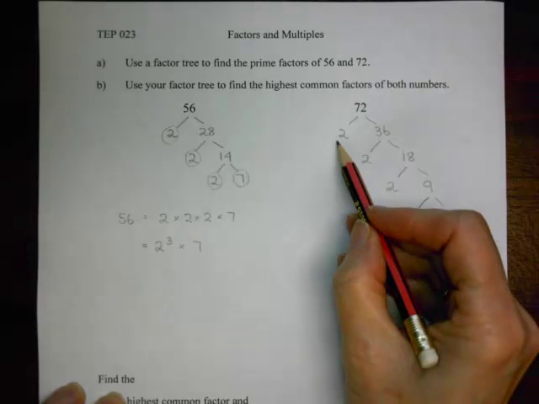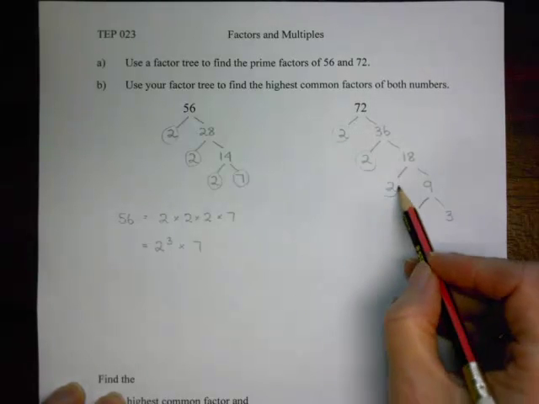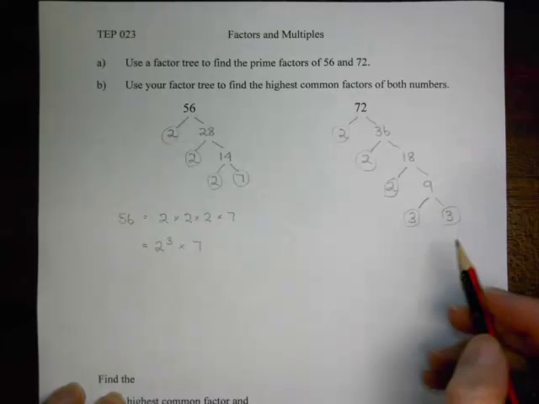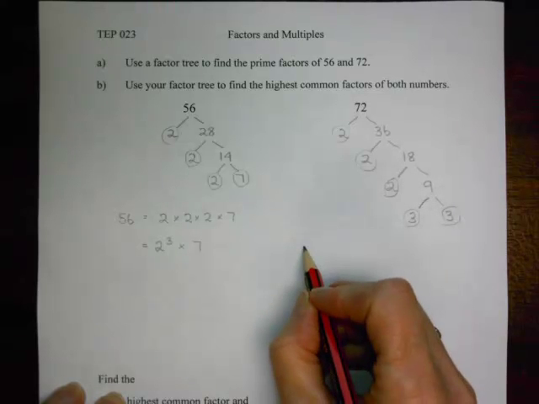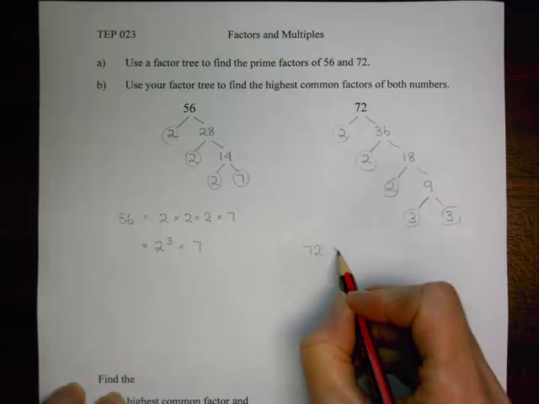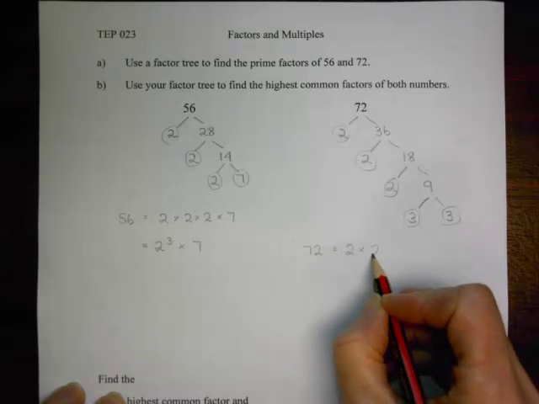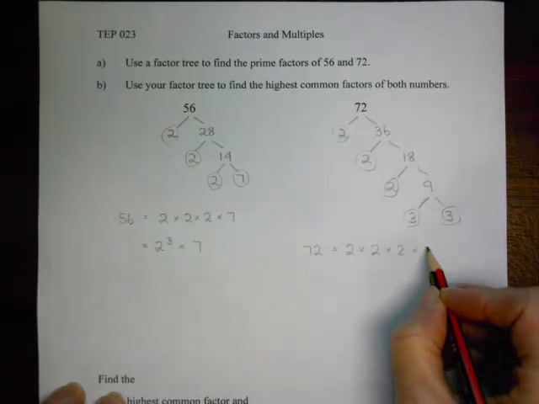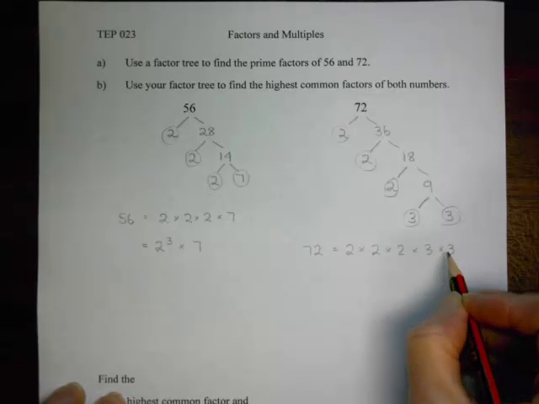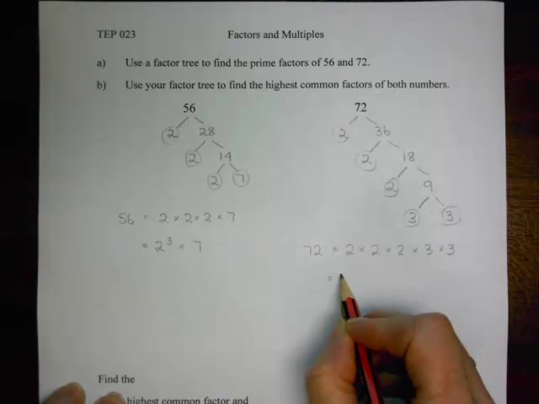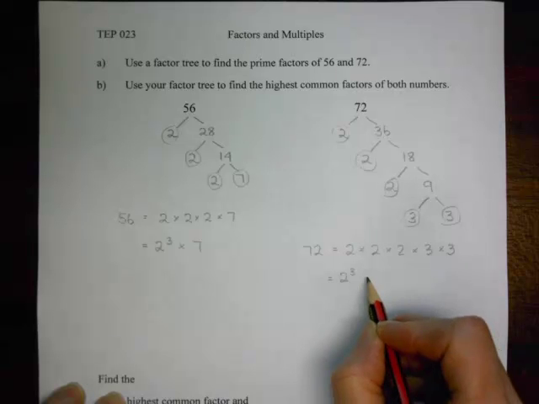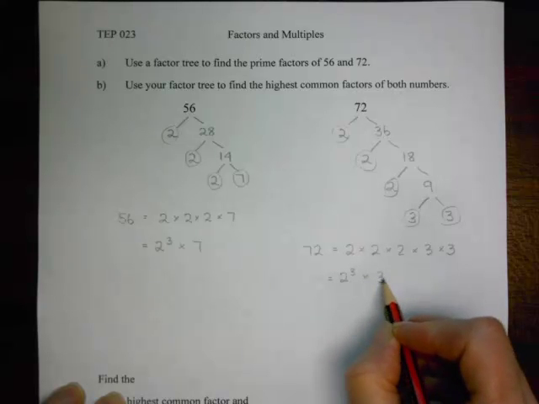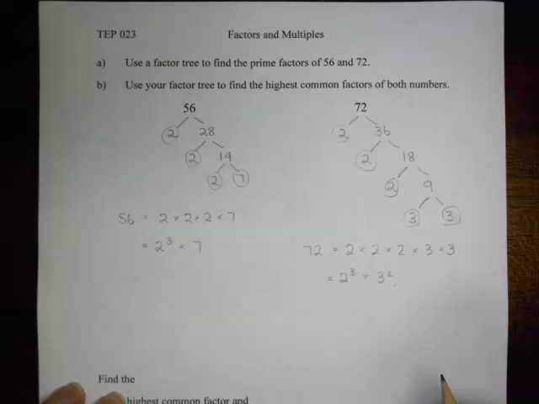Now you'll notice down my left hand side of the factor tree now I have all of the prime factors of 72. So I can write down that 72 is equal to 2 times 2 times 2 times 3 times 3. Or in index notation, that's 2 cubed times 3 squared. Okay, we've done part A.